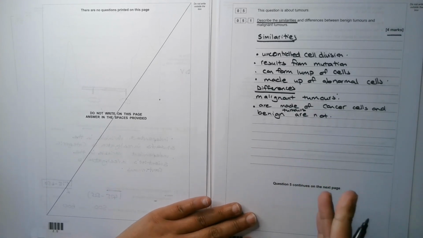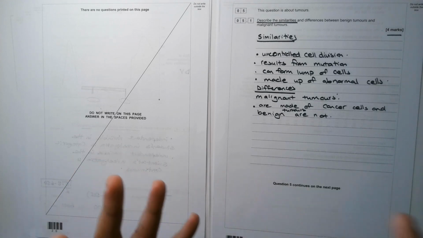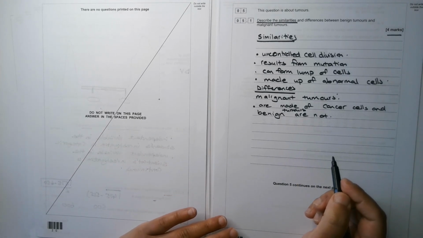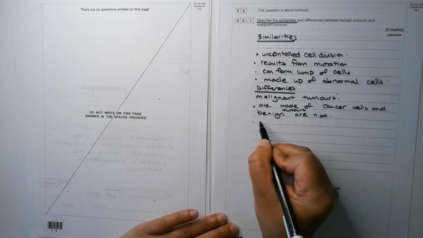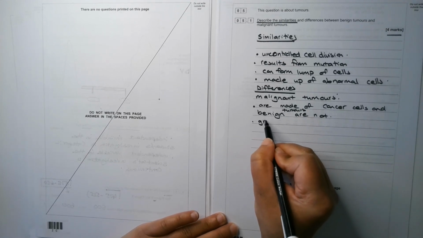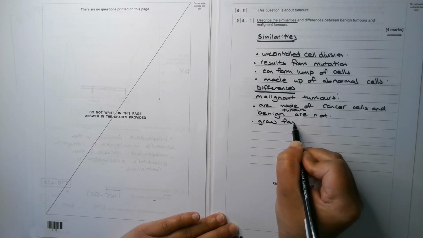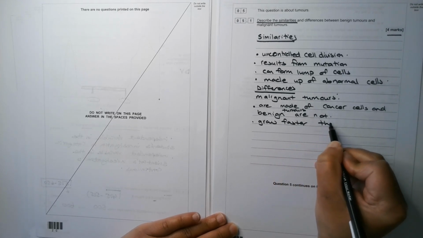So this is a comparison question, so make sure you are then going back and referring to benign. Malignant tumours grow faster than benign.